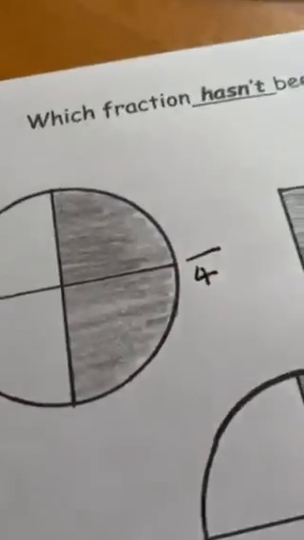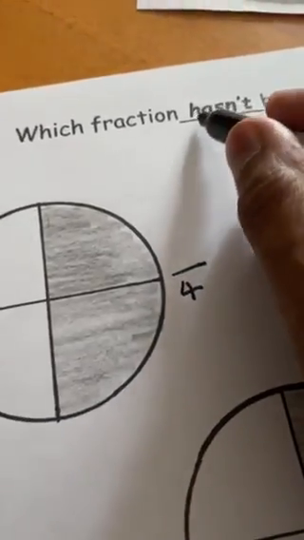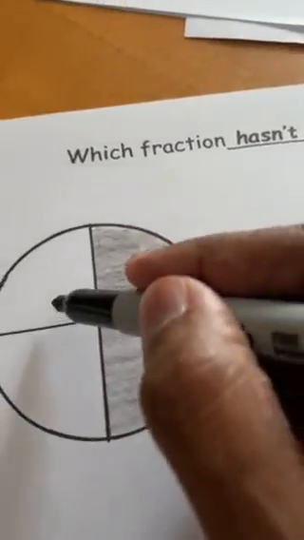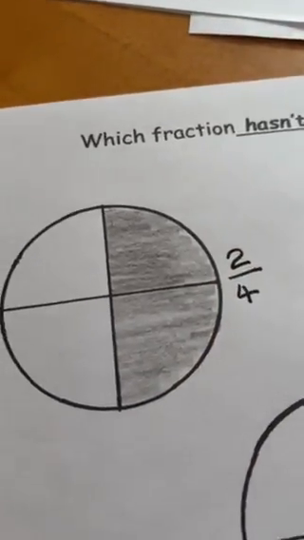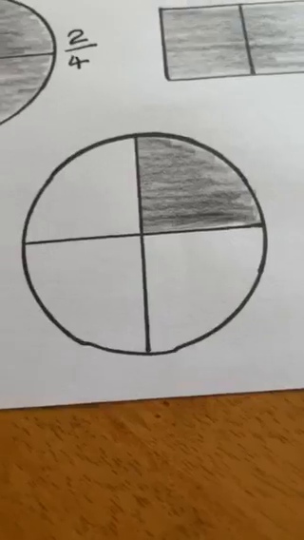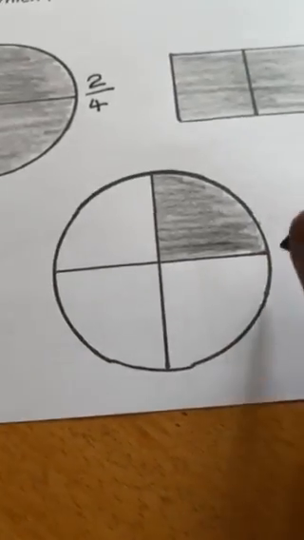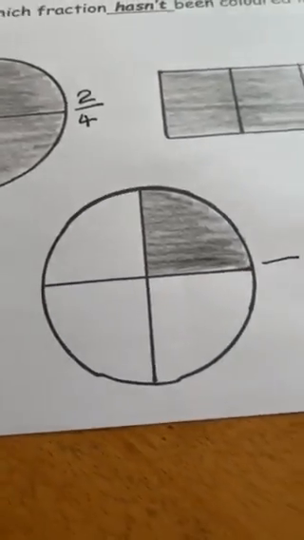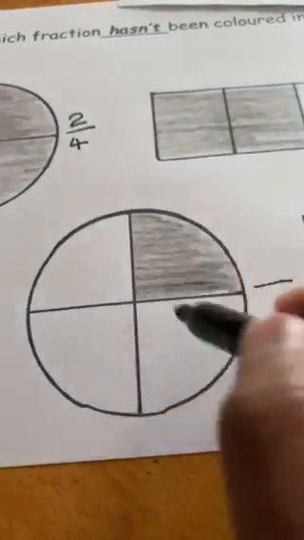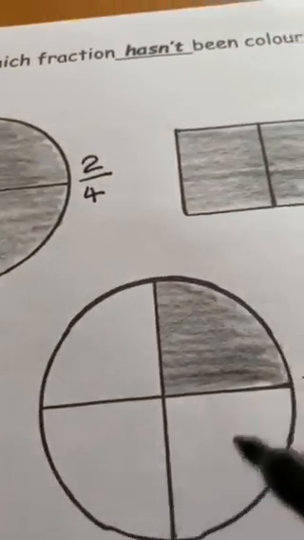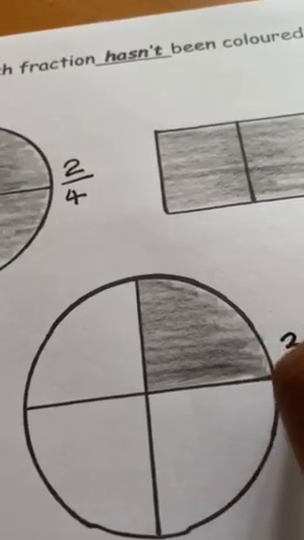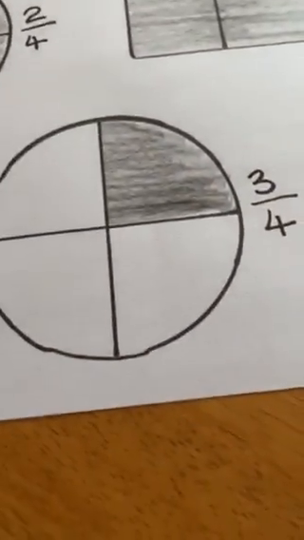And then I'm going to count, my question says, which fraction hasn't been shaded? 1, 2, and I'm going to write it at the top. My numerator is 2. Looking at the next one, I've got my line. How many equal parts altogether? 1, 2, 3, 4. How many again have not been shaded? 1, 2, 3, and I've got 3/4.